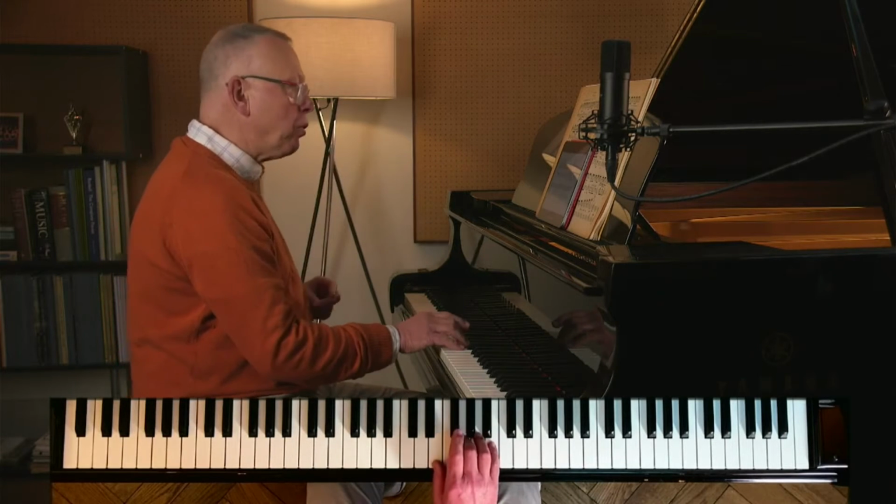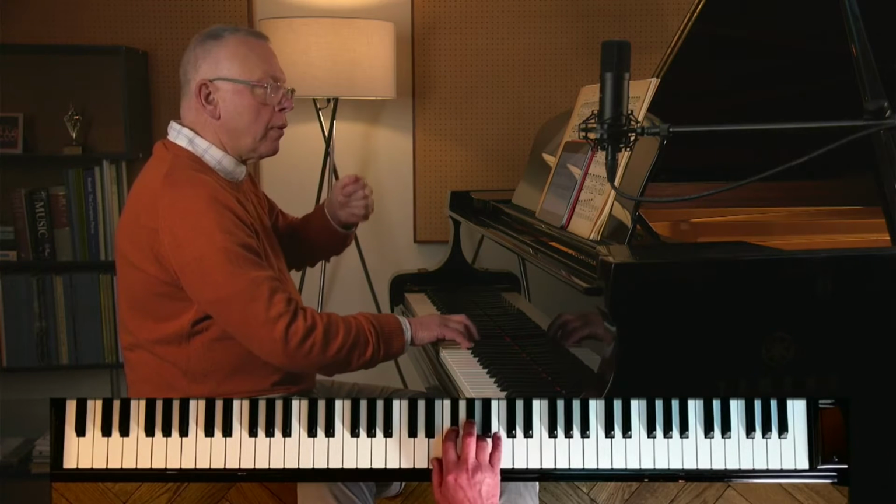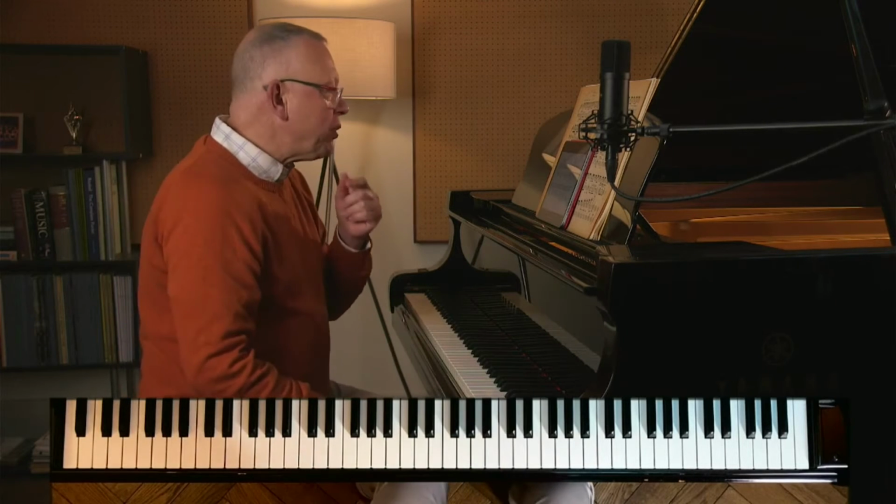You'll notice what I'm doing. I'm only playing notes when they change. So let me just go through that again. Let me also keep a pulse. So what I'm doing there is recognizing the interval changes.